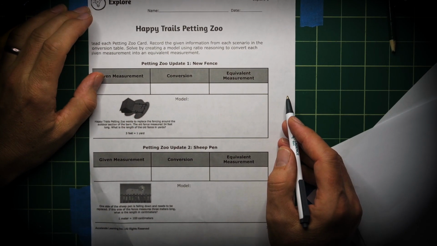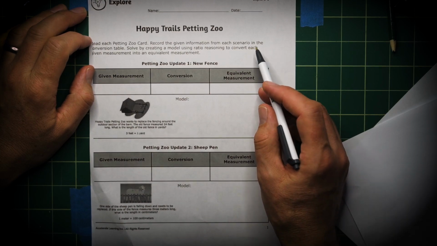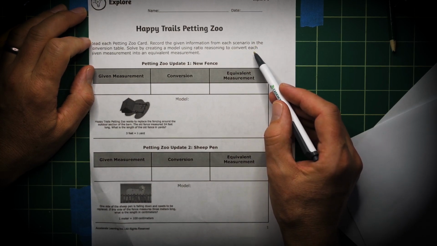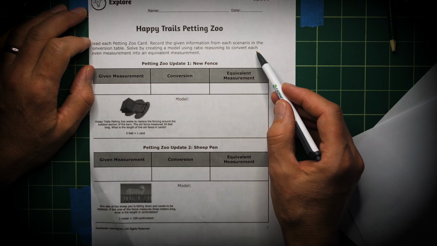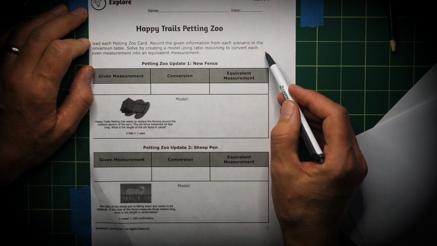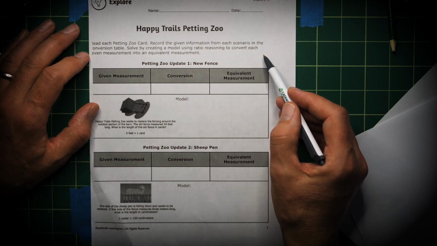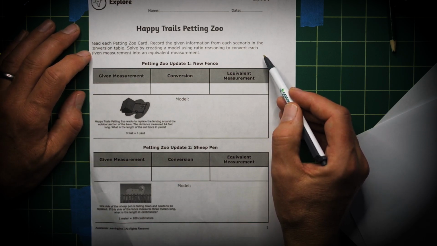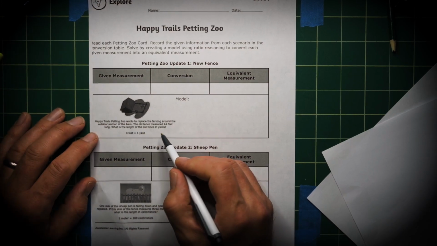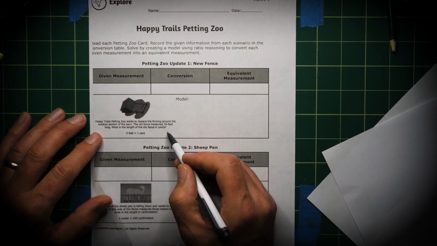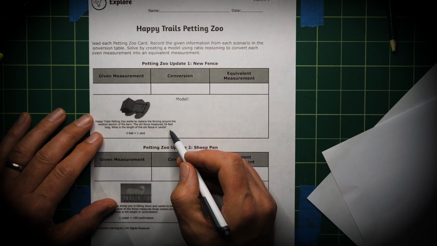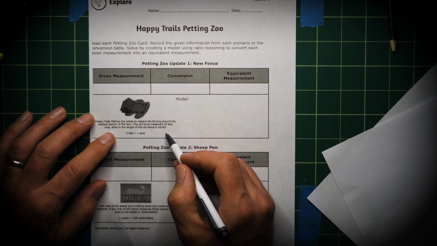All right, so this is another worksheet that we did this past week about conversions. Read each petting zoo card. Record the given information from each scenario in the conversion table. Solve by creating a model using ratio reasoning to convert each given measurement into an equivalent measurement. What we're given here then is Happy Trails Petting Zoo wants to replace the old fencing around the outdoor section of the barn. The old fence is 24 feet long. What is the length in yards?